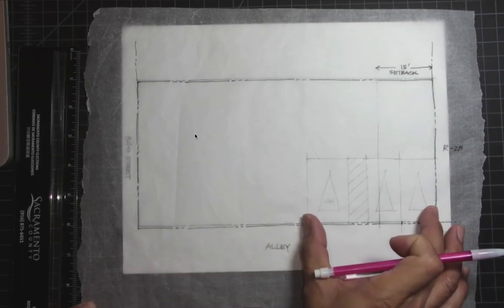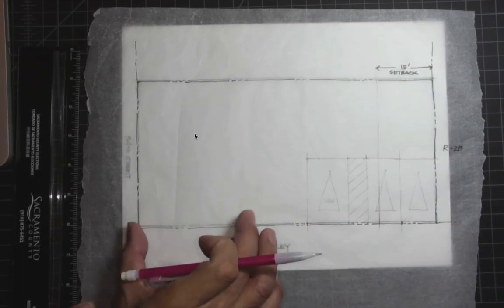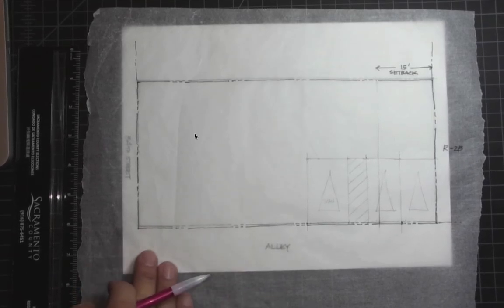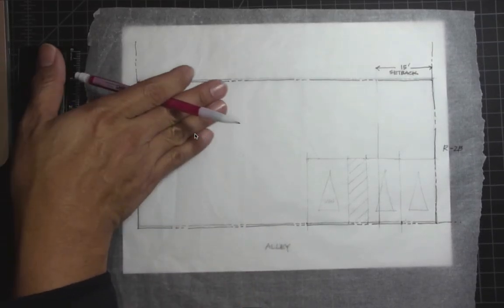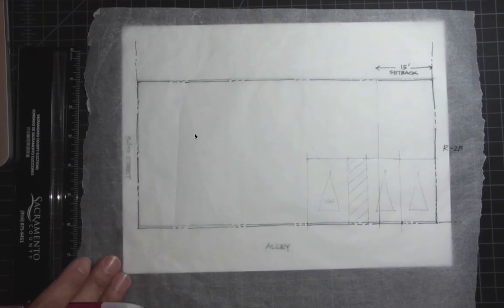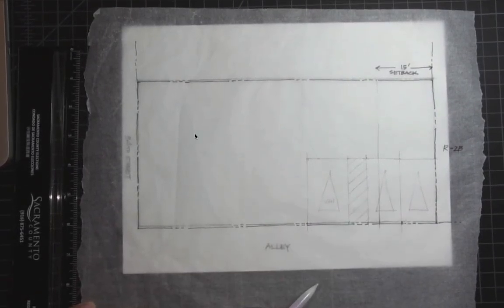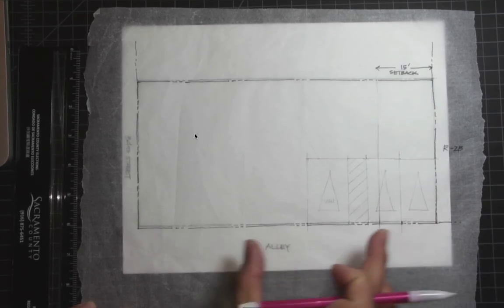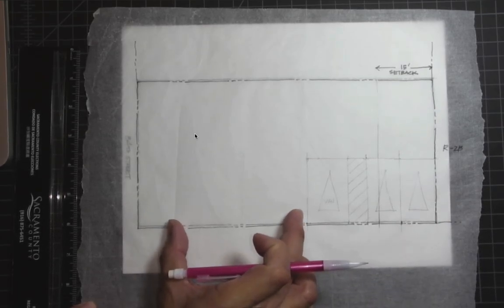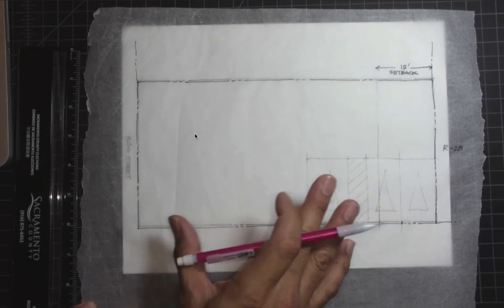I can locate it here. I can locate it here in the front, only that they have to park this way. They can't park this way. So they can go to the alley and park here. So that's an option that you can do. Or you can put that closer here to the middle, go in the middle exactly, or whatever you want.